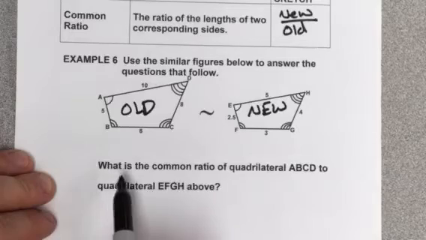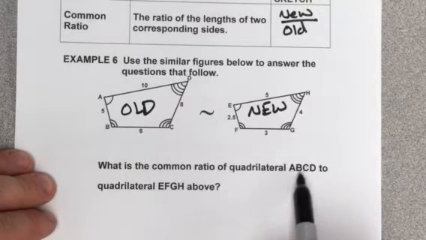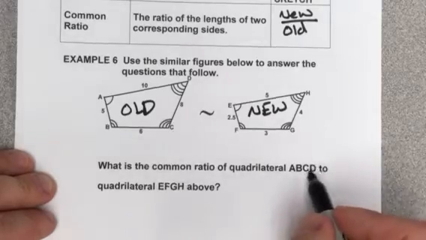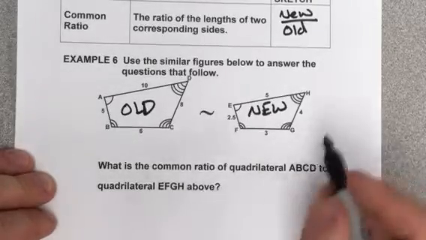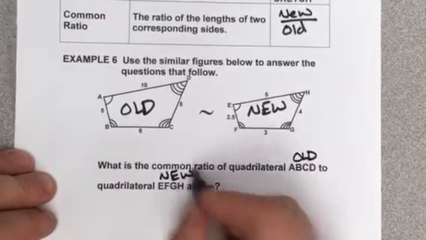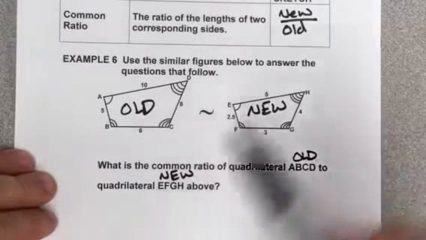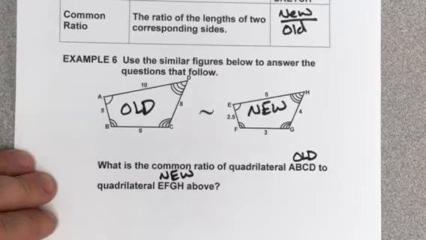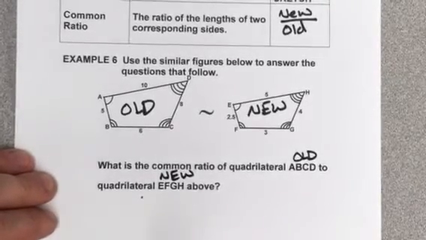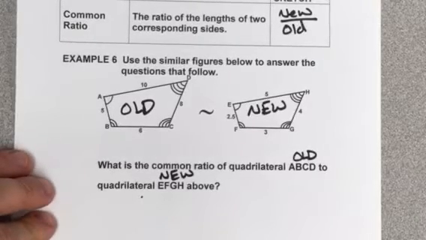Looking down below, it tells us what is the common ratio of ABCD to EFGH. So right here, they tell us this one to the other one. This would be the old, and this would be the new. In this case, we've marked them okay just by looking at the picture, but make sure you read your problem as well to know which one goes on top and which one goes on bottom.